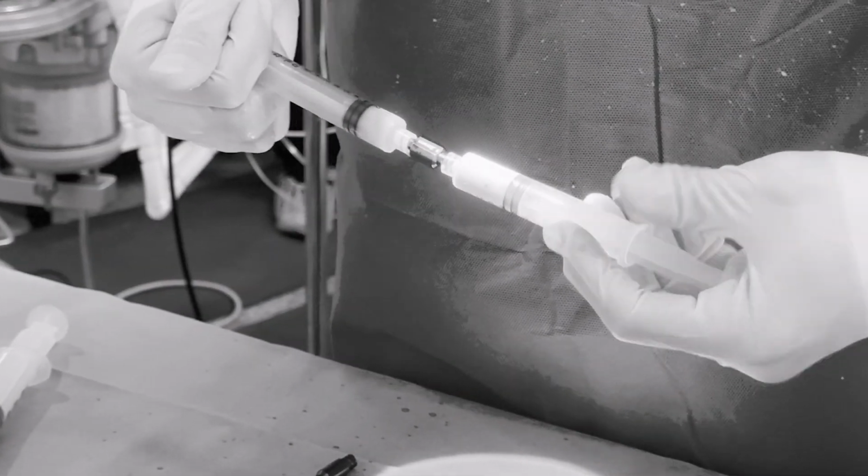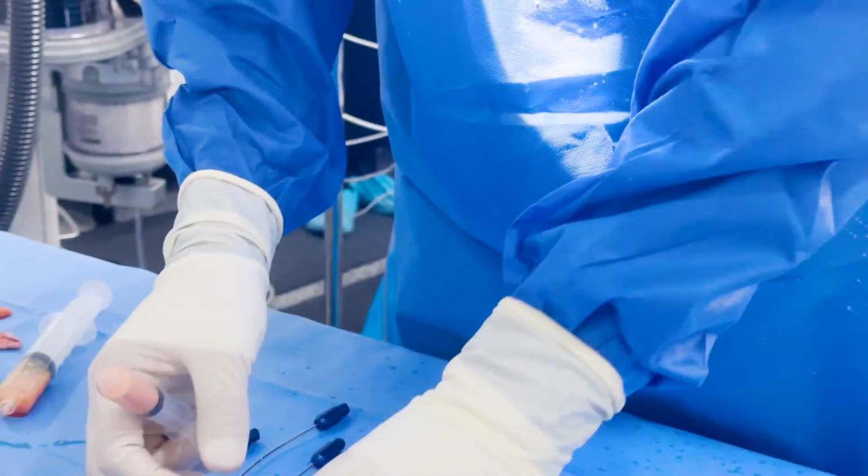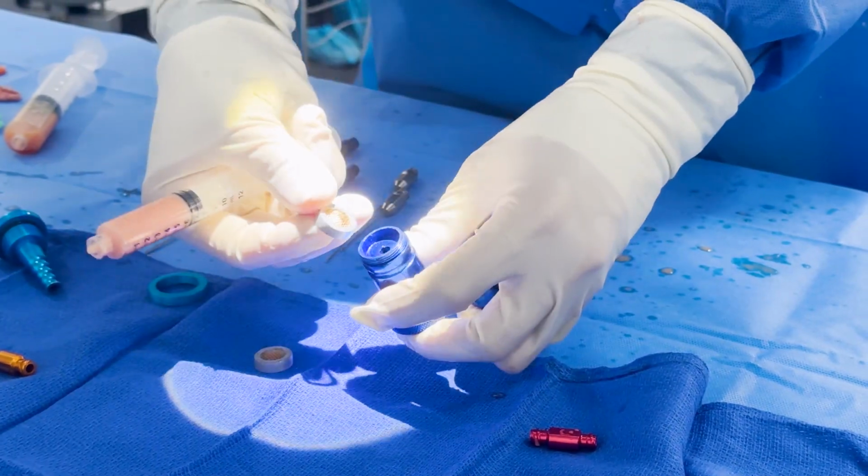Yeah, for real. So I'm emulsifying the fat, and now we're gonna transfer it through a filter, through this mesh filter.